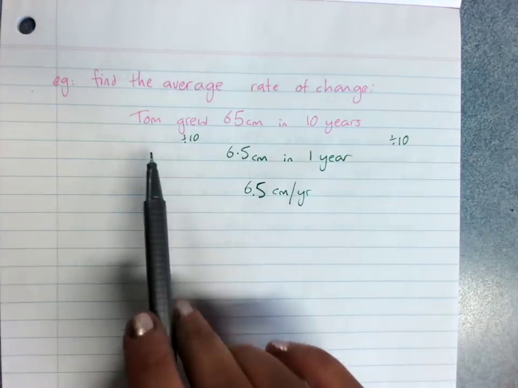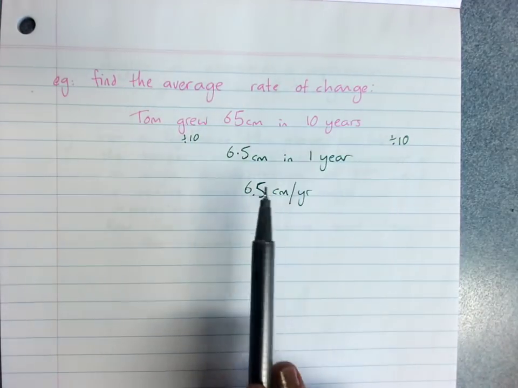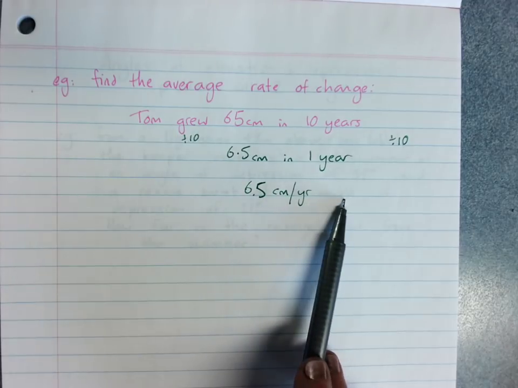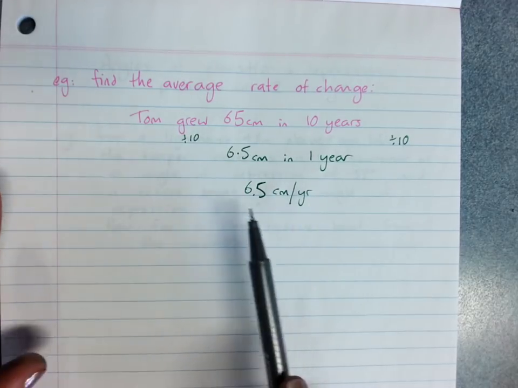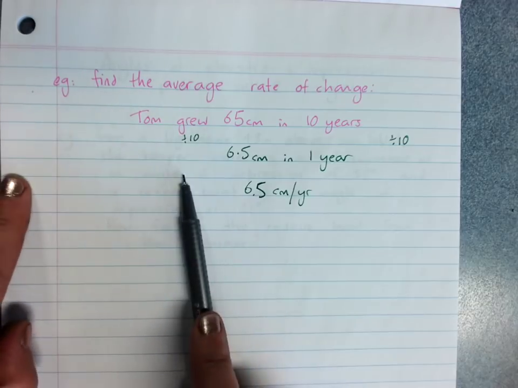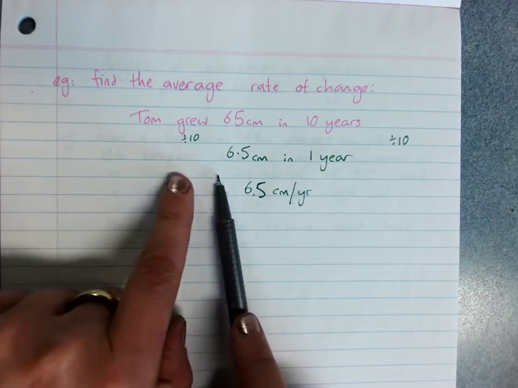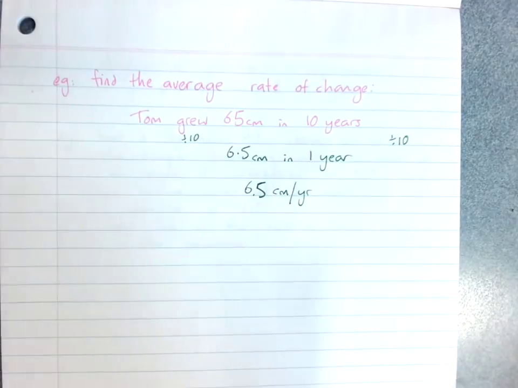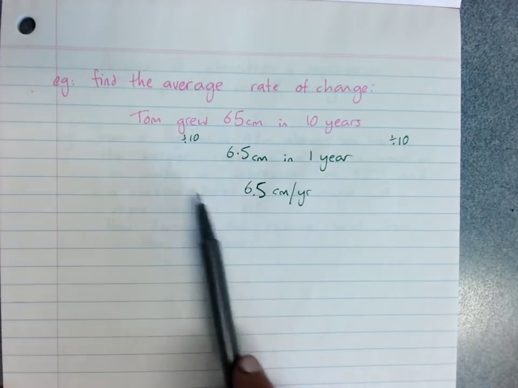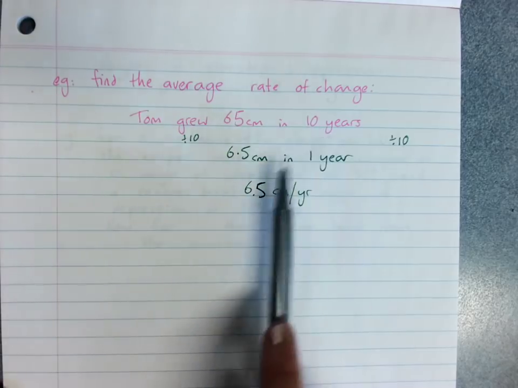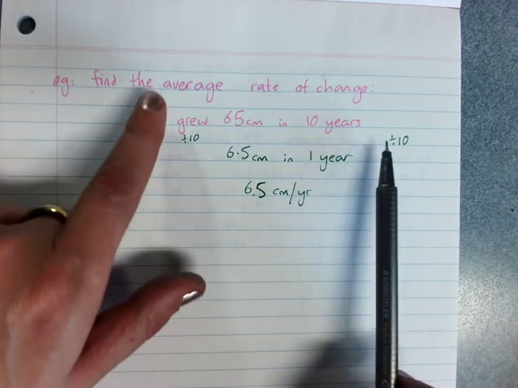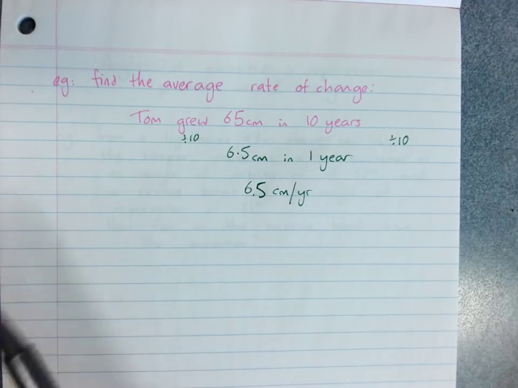Now the reason we call it an average rate of change is maybe he didn't actually grow 6.5 centimeters every year. Maybe he grew 30 centimeters in the first year, and then not very much in the years after that, but it all added up to 65 centimeters over 10 years. So we don't actually know exactly how much he grew every year, but on average he grew 6.5 centimeters per year. And you'll notice we simplified that just the same as we did our other rates.